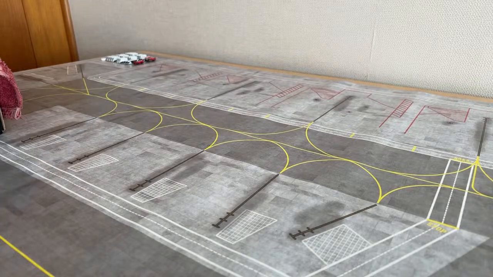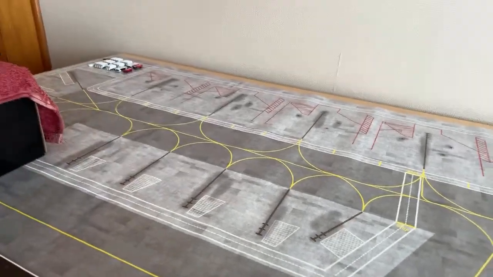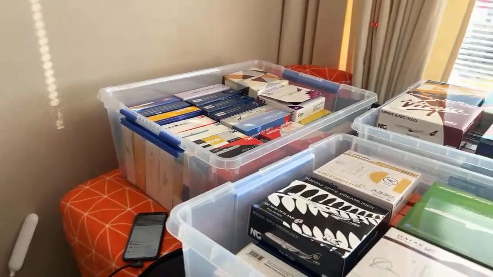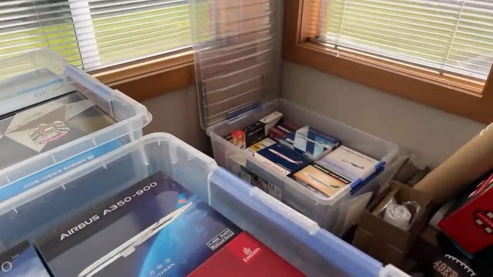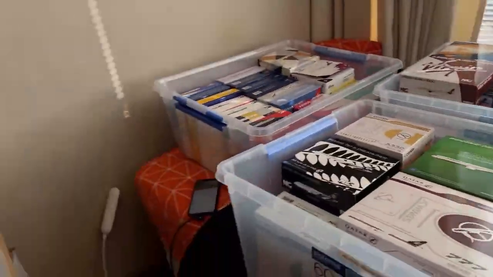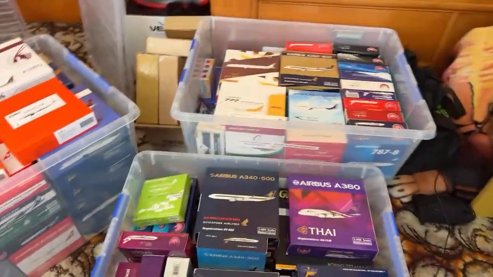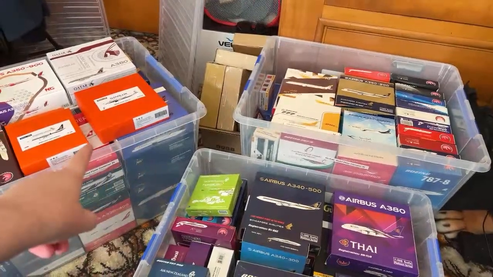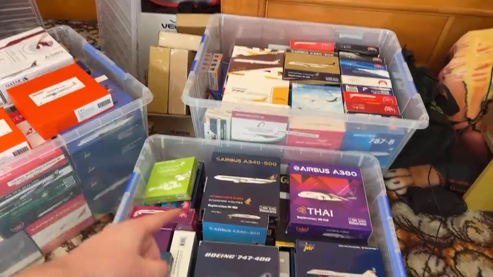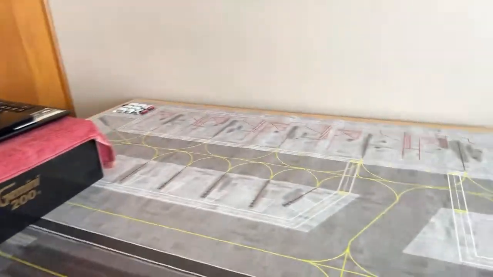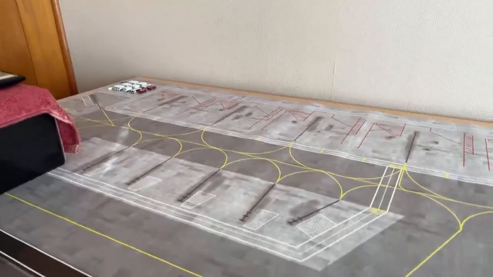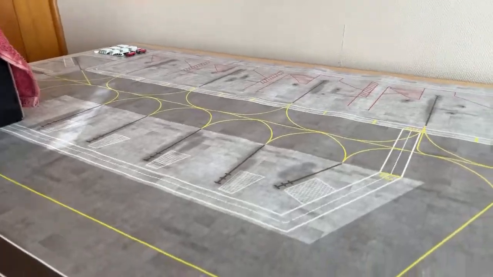Of course, if you haven't seen my containers, they're all behind me here. And there's one over there. As we swivel around back this way again, we've got three just sitting here. I just moved this one off the top of this one and pulled this one out from below there. So that's all of the model aircraft I have in my 1 to 400 scale collection.